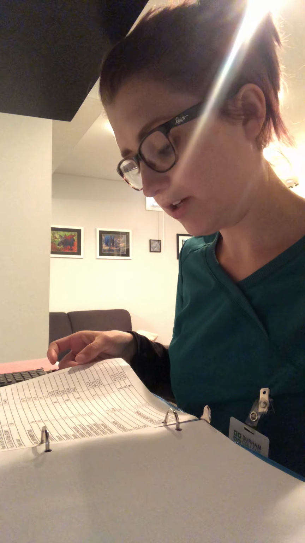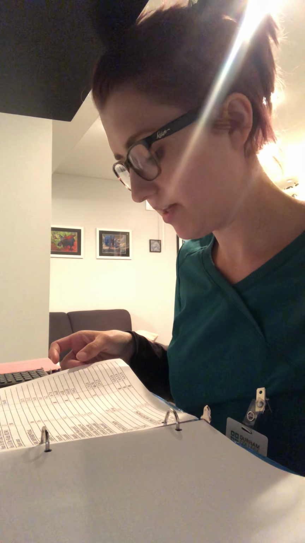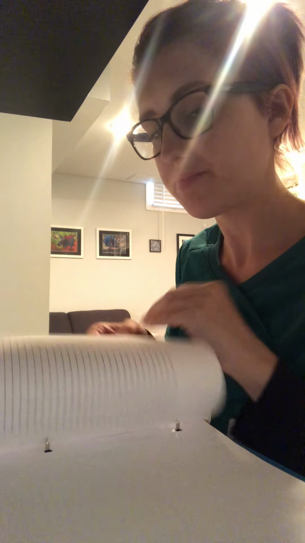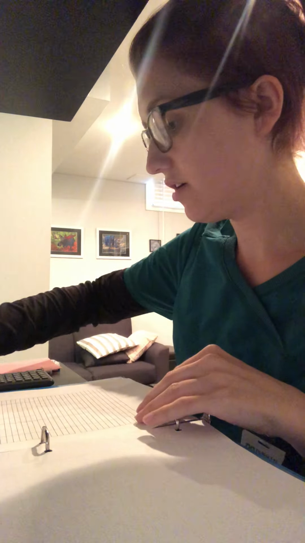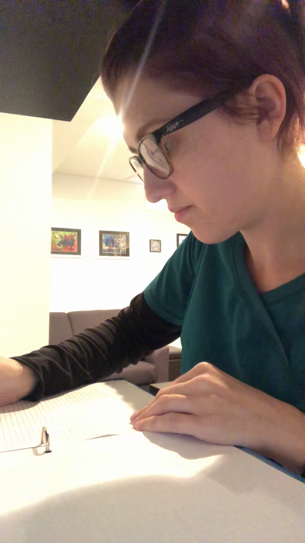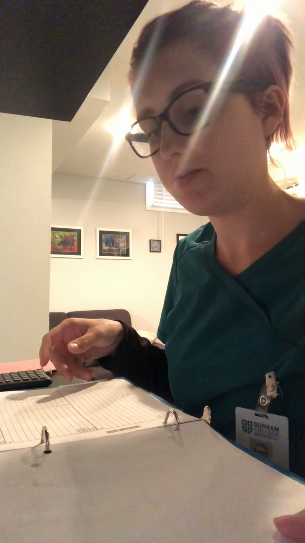So his lab values show that his prothrombin time is 1.45, which is flagged as low. And now I'm going to sign the chart. And now I'm going to compare the doctor's order to the MAR.